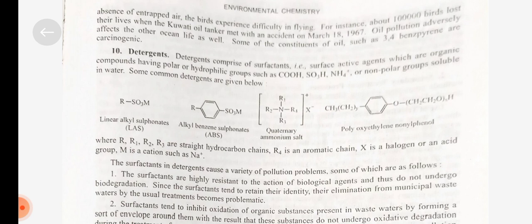Some of the constituents of oil, such as 3,4-benzpyrene, are carcinogenic.